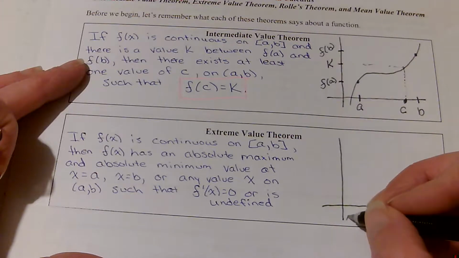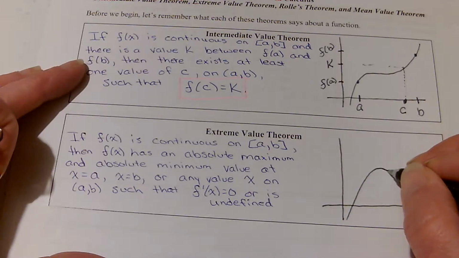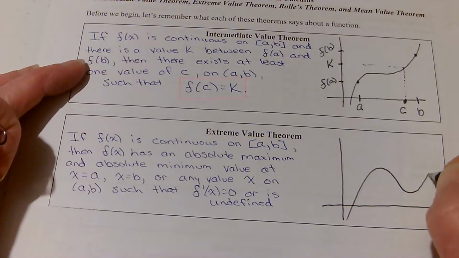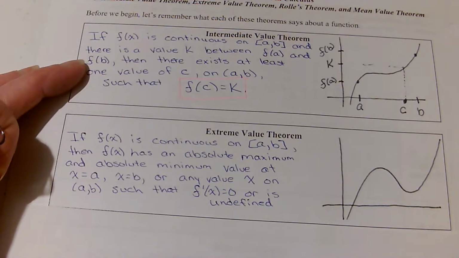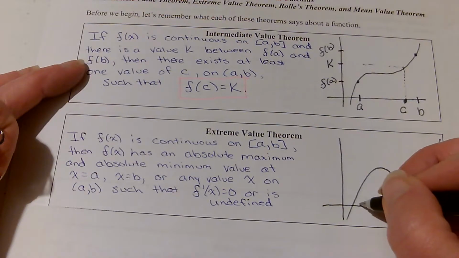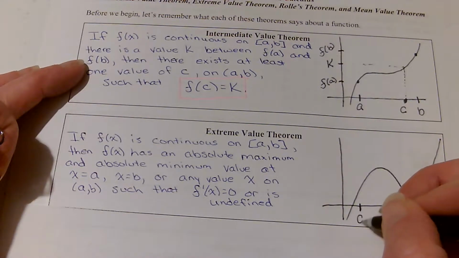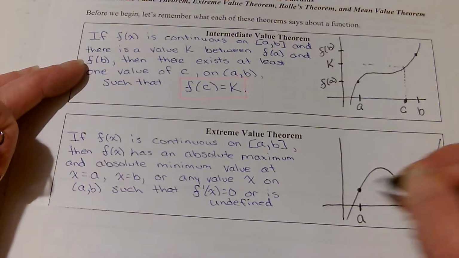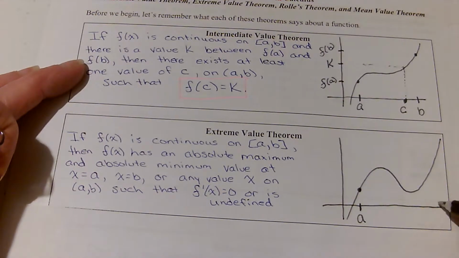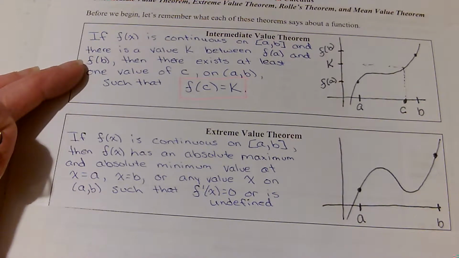let's see, I'm going to draw a picture. Okay, beautiful continuous function. And let's say we have a here, that's where the graph is starting. And let's say b is here, and that's the end point of our graph.